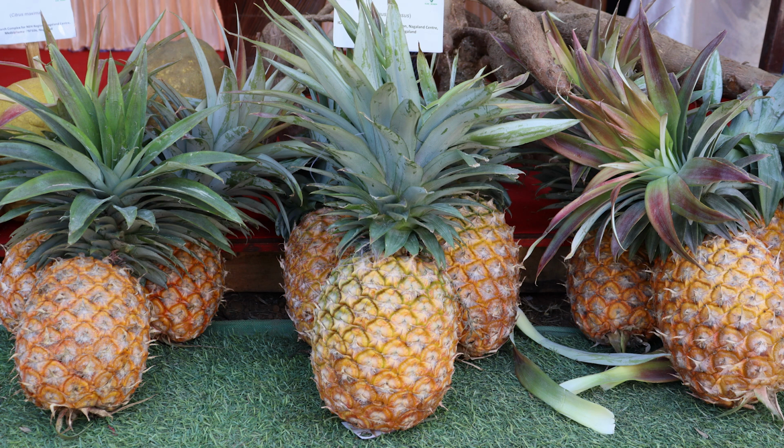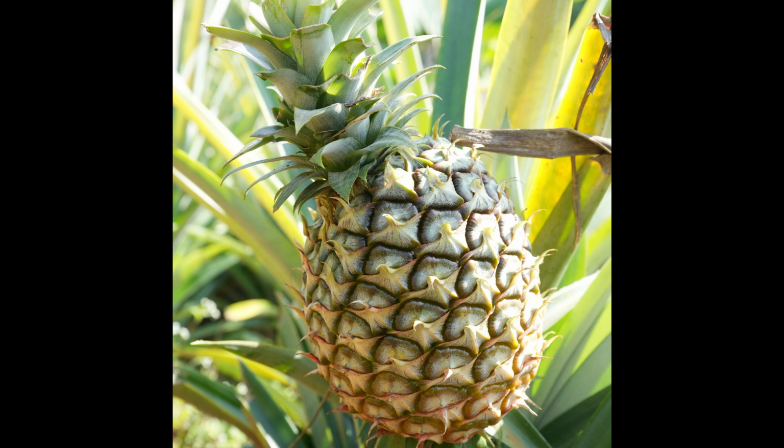For long distance transportation, refrigerated transport is necessary to slow down the ripening process. Pineapples can be stored for up to 20 days when refrigerated at 10 to 13 degrees Celsius. And the optimal storage conditions are 7 to 8 degrees Celsius with 80 to 90% relative humidity.